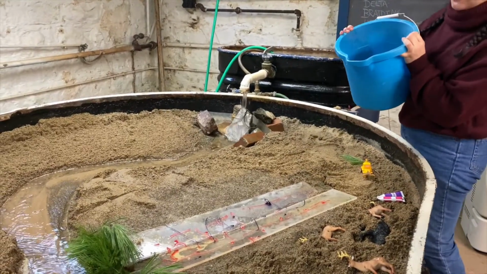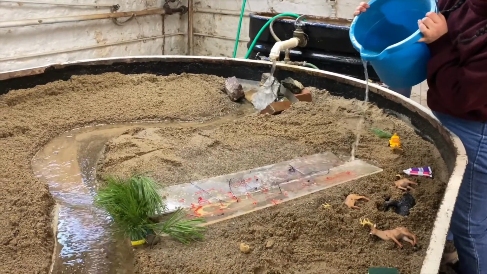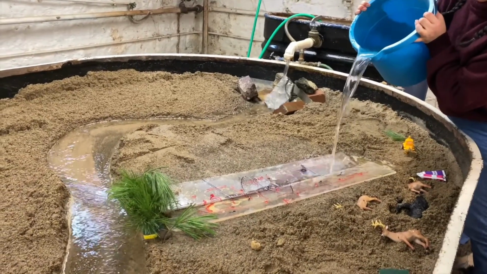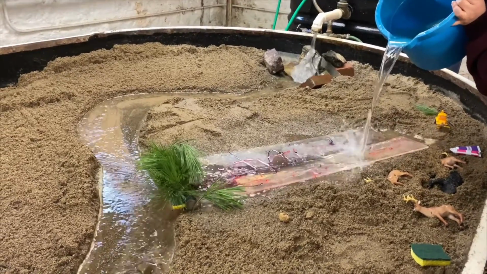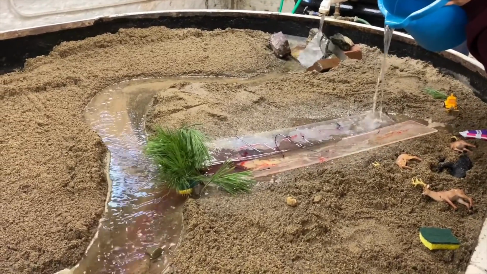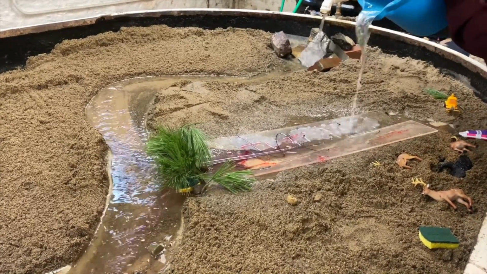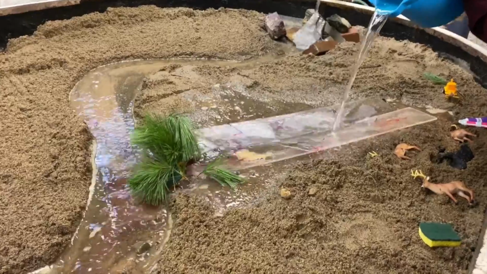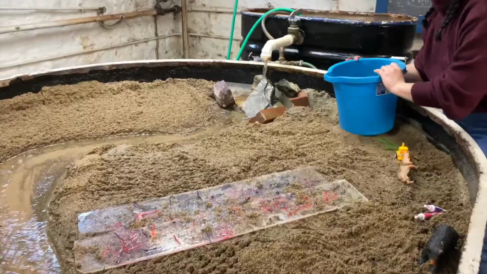And here comes the rain, and watch as the bioswales try to soak up some of that pollution and slow down the flow of the rainwater. As you can see, there's a lot less erosion and the stream isn't moving as fast.